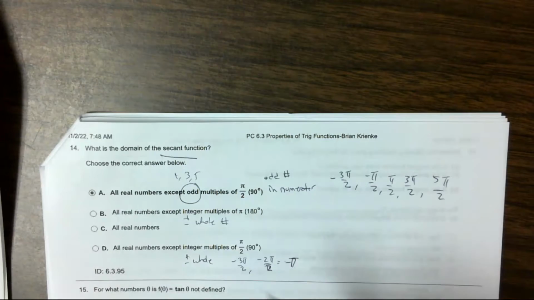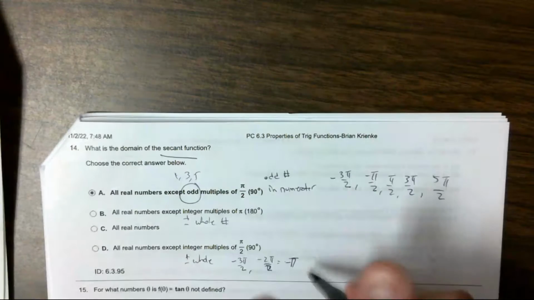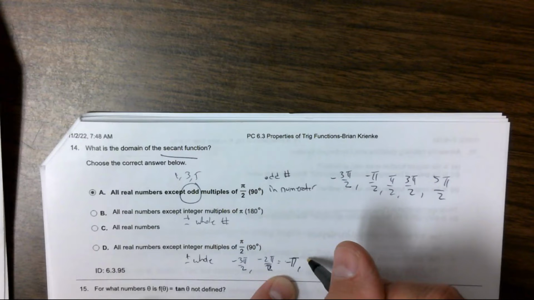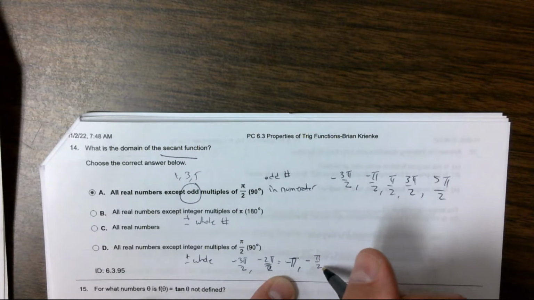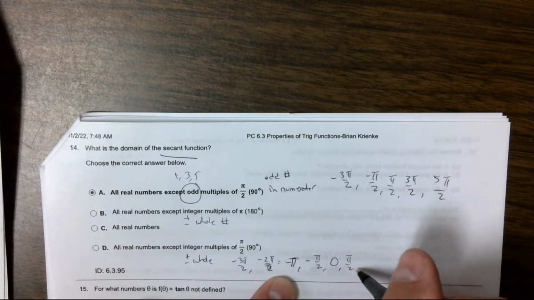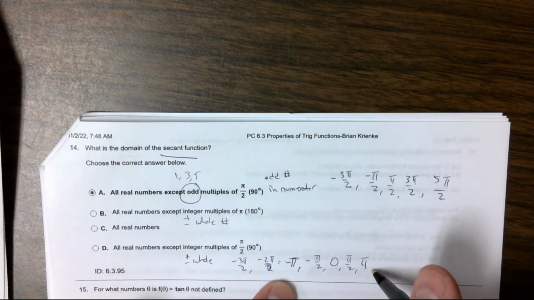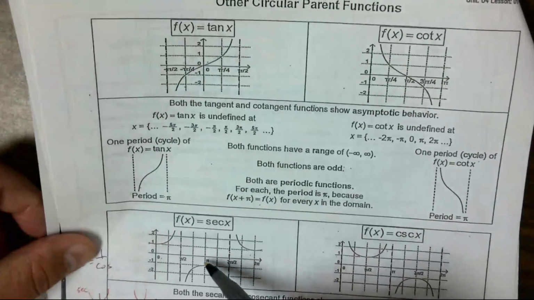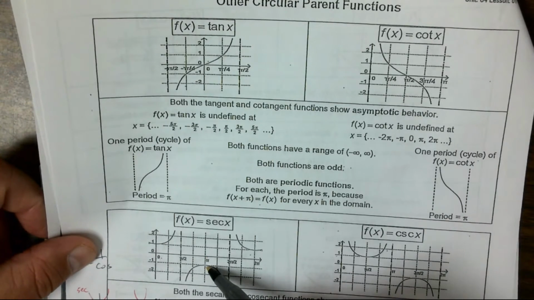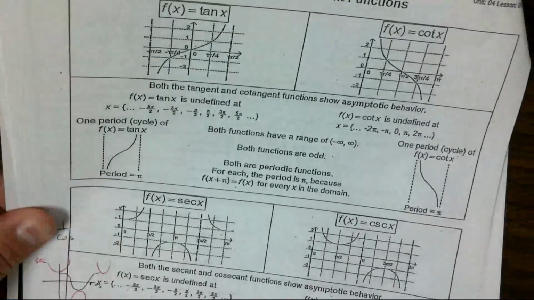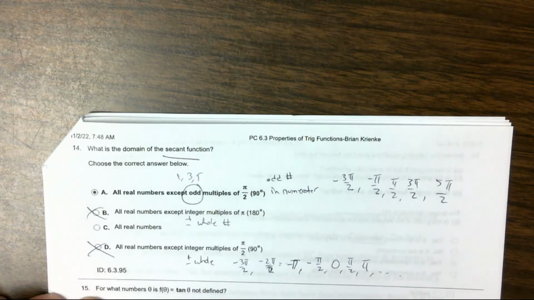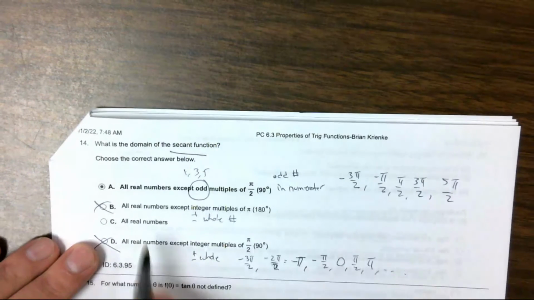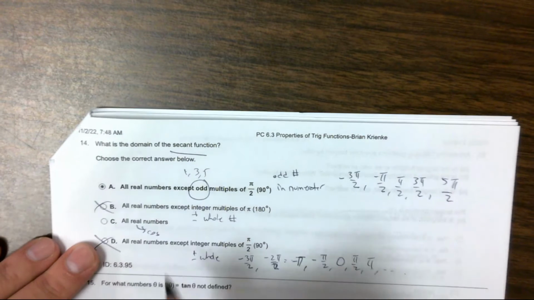And you don't really have an asymptote there. I guess I could keep going. Negative pi halves, 0, pi halves, pi, etc. So you can see that at pi we actually have a value. So there's not an asymptote or a hole right there. So that's that. And it would also not be all real numbers because that'd be cosine or sine.